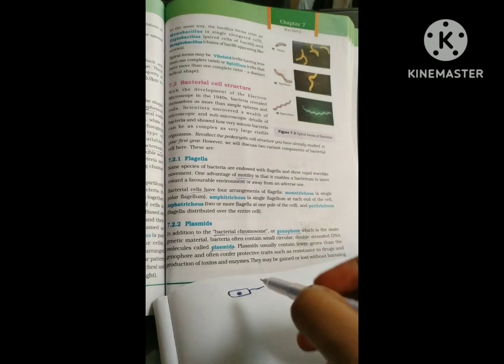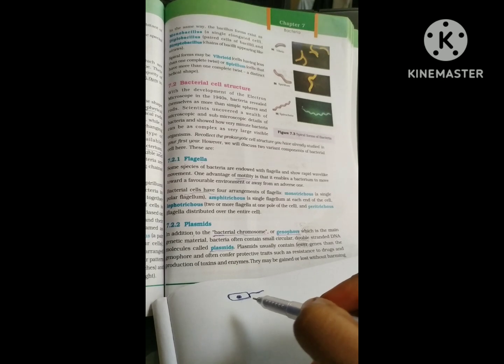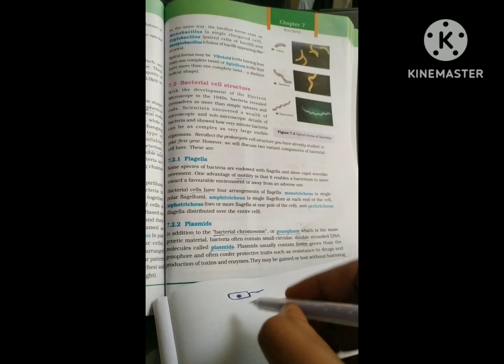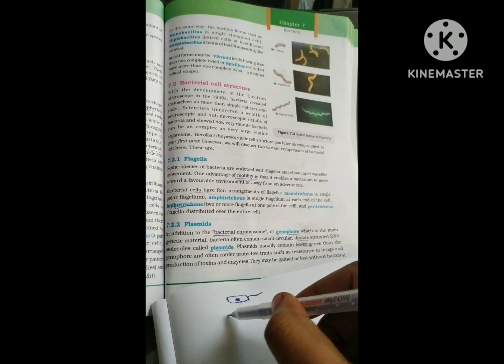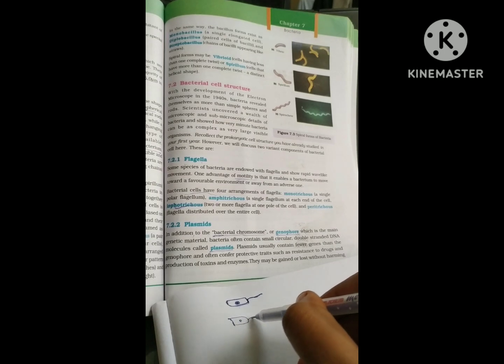Okay, the next one is lophotrichous. A group of flagella at one end. Example: Spirillum. The monotrichous example is Vibrio cholerae. Lophotrichous: a group of flagella at one end. This is the bacterial cell, with a group of flagella at one end.